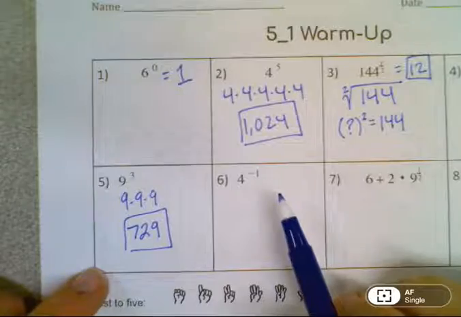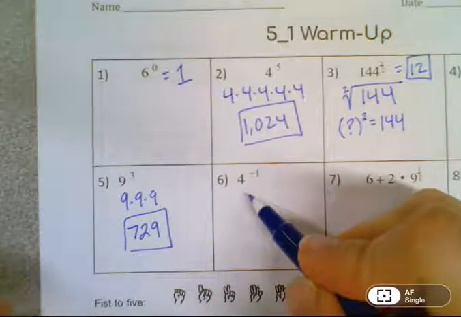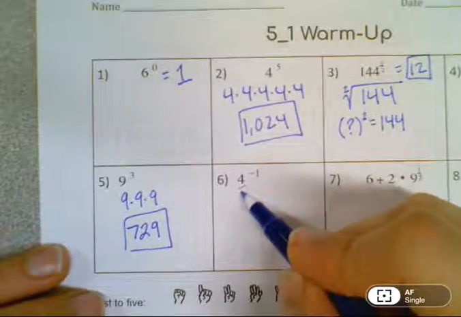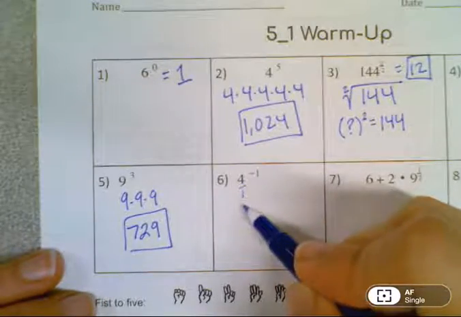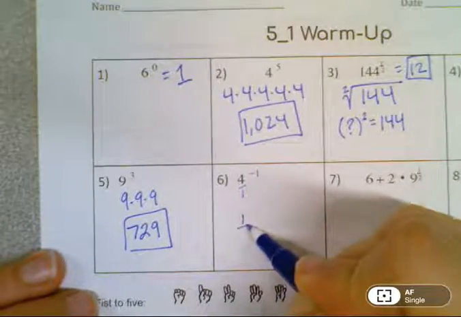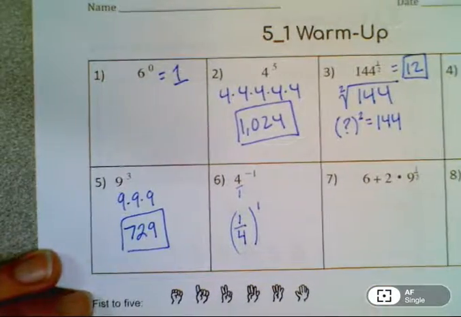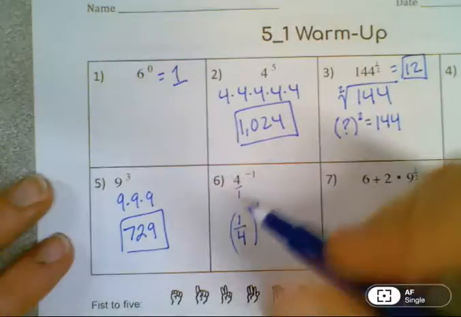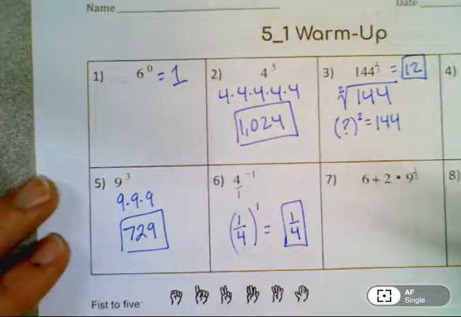Four to the negative 1/2. What we learned about negative exponents is that you take the fraction and you flip it and then make the exponent positive. So if I need a fraction, I can always drop a 1 under any number. If I flip 4 over 1, it's going to become 1 over 4, and then that exponent becomes positive. Anything to the first power is just that thing. So 1/4 to the first power is just 1/4. A little tricky.